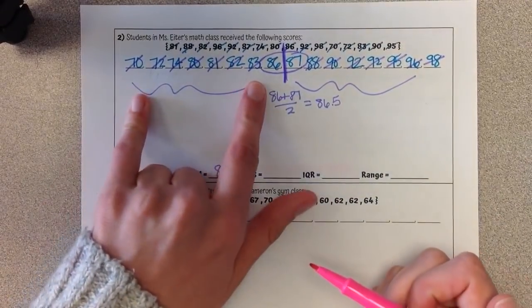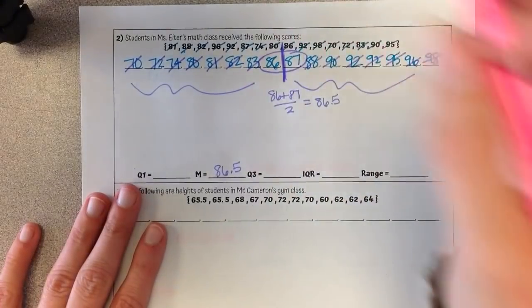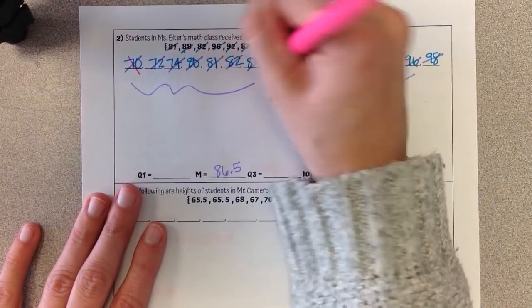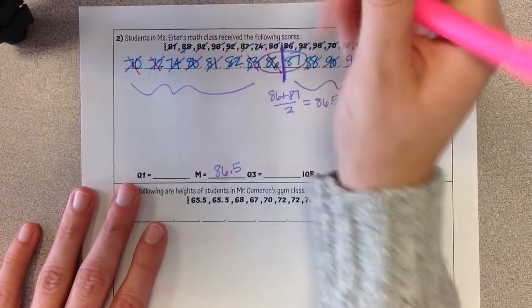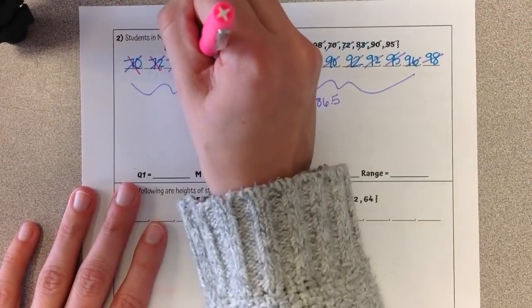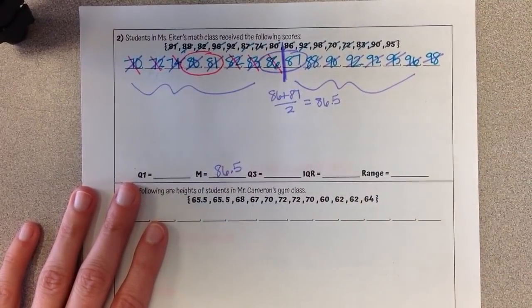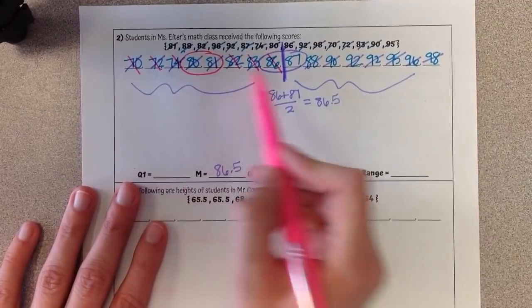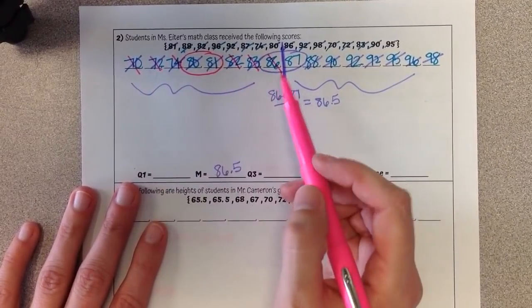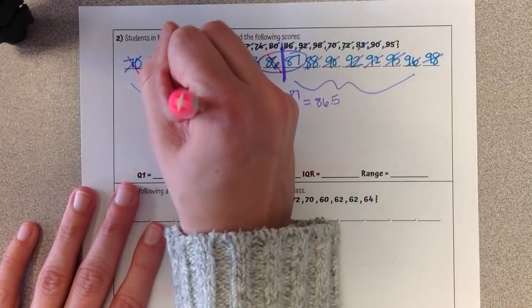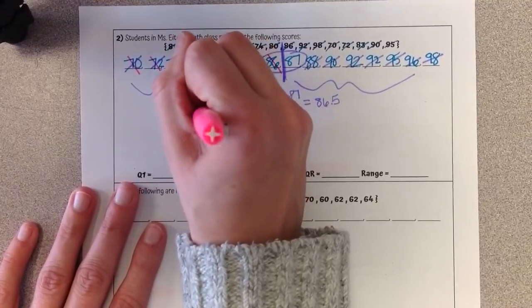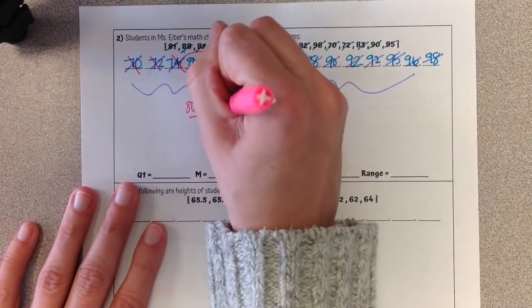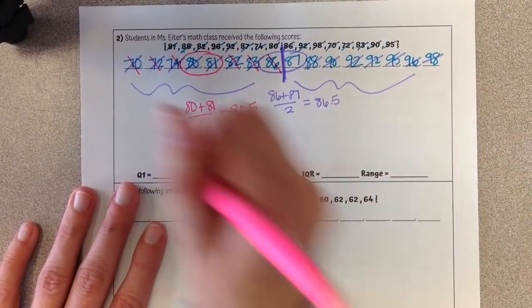All right, so now I'm going to find our Q1, the median of the lower half. Cross off lowest, highest, lowest, highest, lowest, highest. Again, I'm left with two values in the middle. If you think about it, we had 8 values. Whenever we have an even set, there should be 2 in the middle. So I'm going to add them together and divide by 2. I get 80.5.